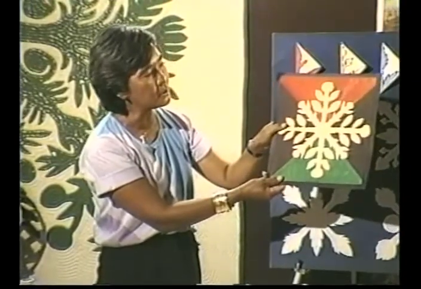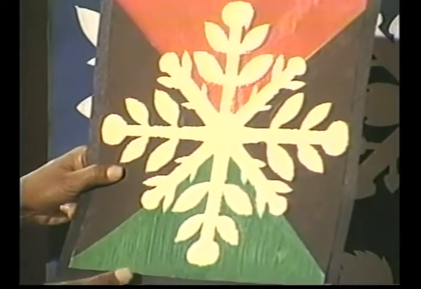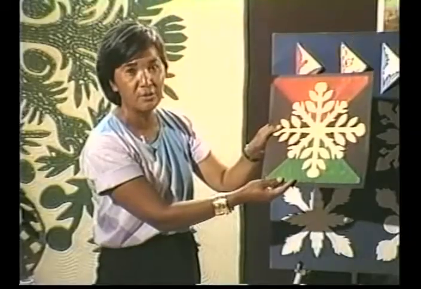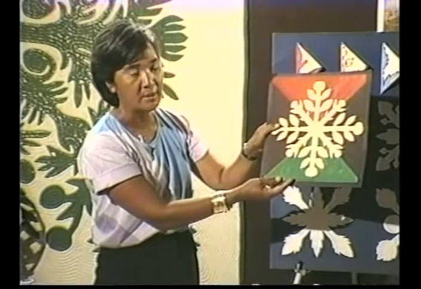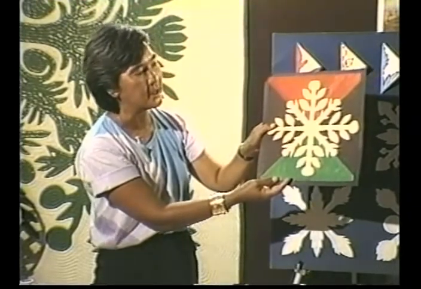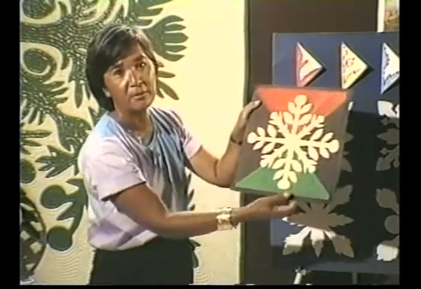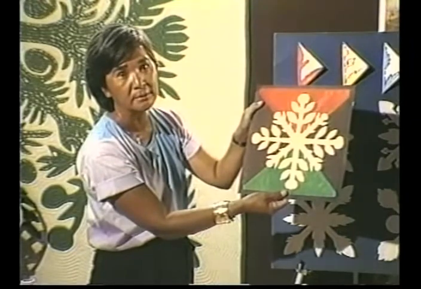Complementary colors that I used are red and green. And I ask you, what colors do you think, when mixed together, these complementary colors will produce? And as you can see, it is here on either side a kind of muddy brown.